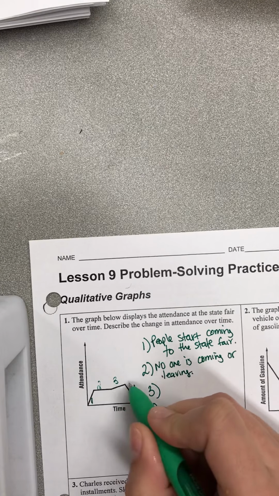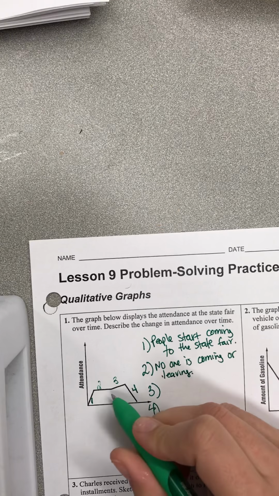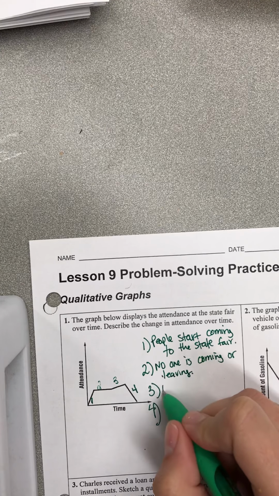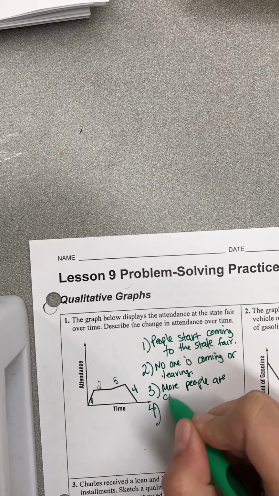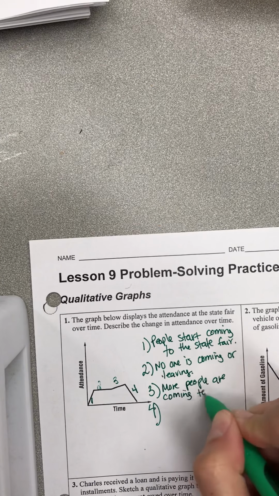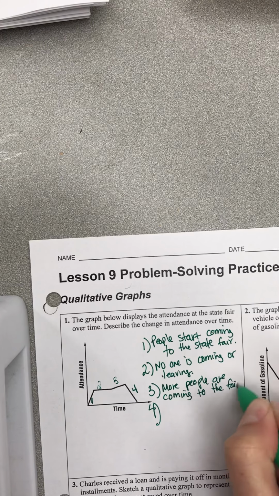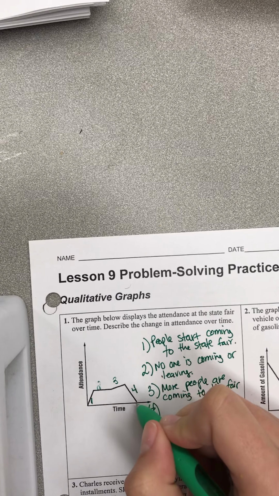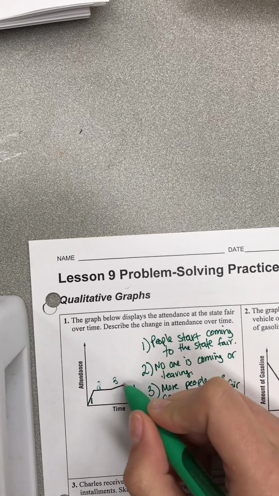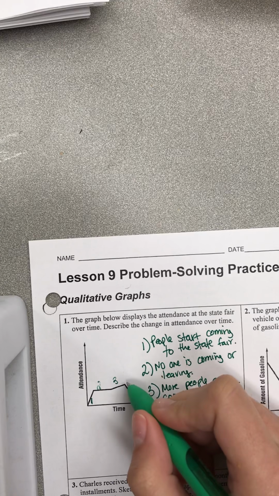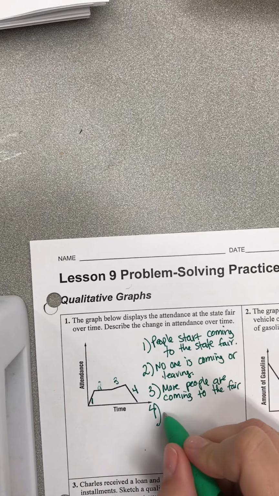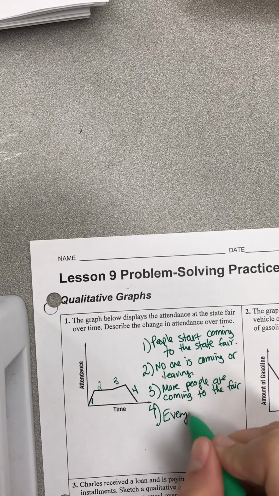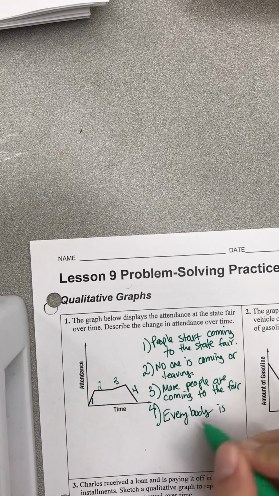Now notice that in 3, we're increasing a little bit, which would mean that more people are coming to the fair. And because your line is going all the way down to the bottom, your attendance is decreasing. And because we're at a state fair, if the attendance is decreasing, everybody is leaving.